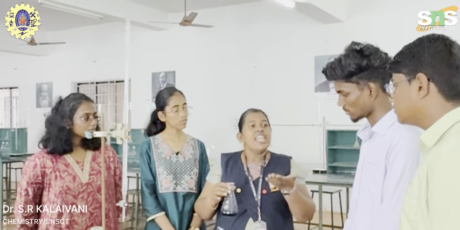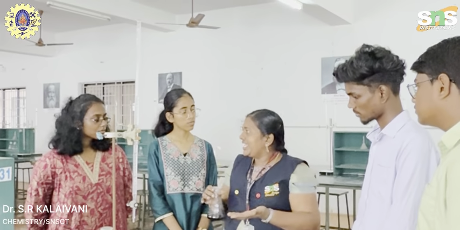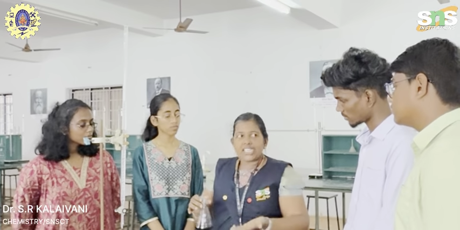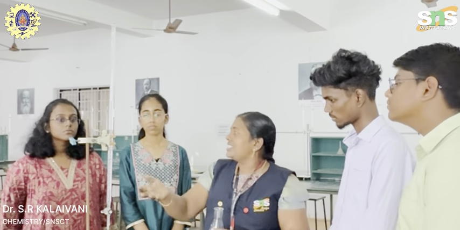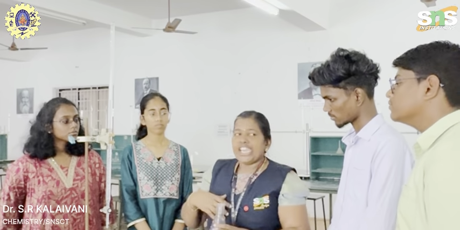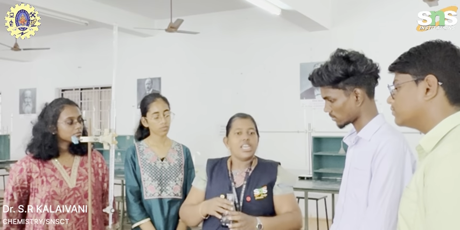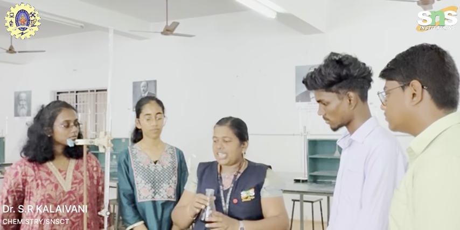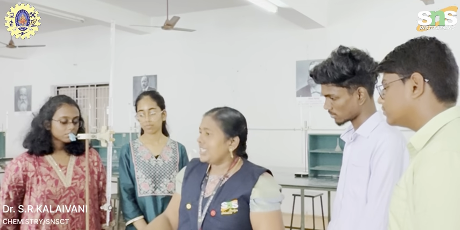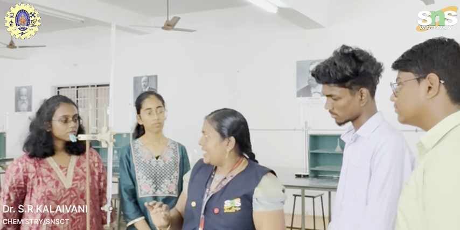That complex is the calcium magnesium EDTA complex. Then that calcium magnesium EDTA complex is titrated against the solution. Automatically it replaces their position, and it turns to steel blue color. This is our first titration endpoint. Our first titration is standardization of EDTA.